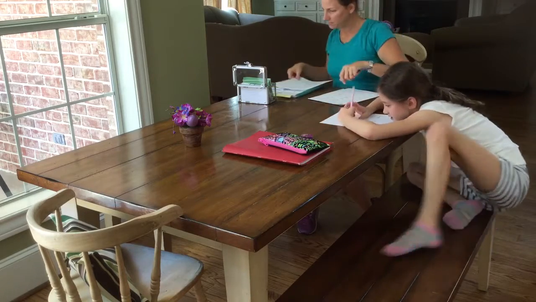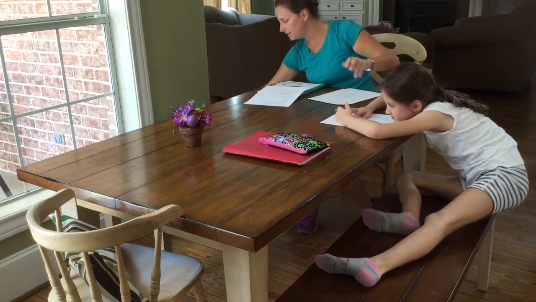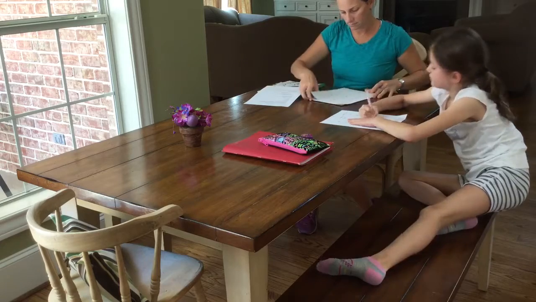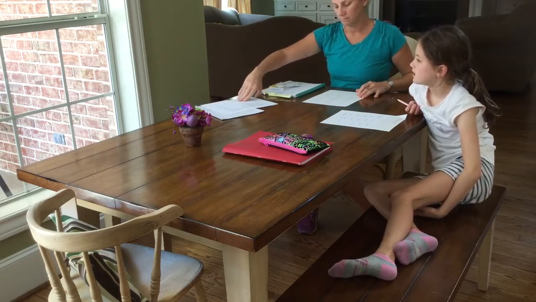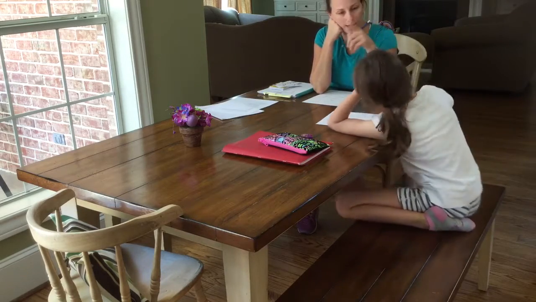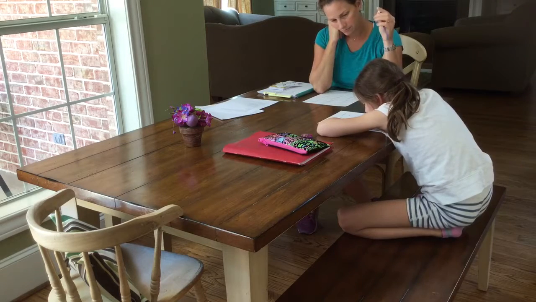Line 3. Number 3. Trail, aim, chair. What does aim mean? Like if you're playing archery, you have to aim for the right target. Okay, what's it mean? To identify the shot. Identify the shot, it's a good word choice. To point at your target. Okay, line 4. Number 4.